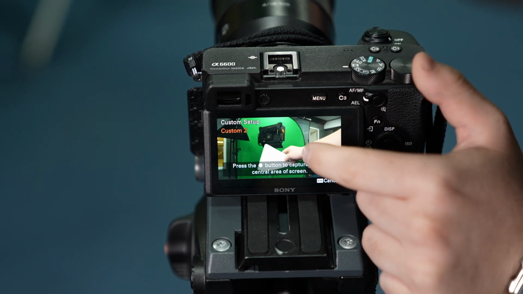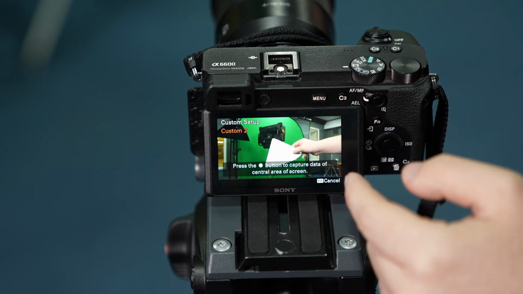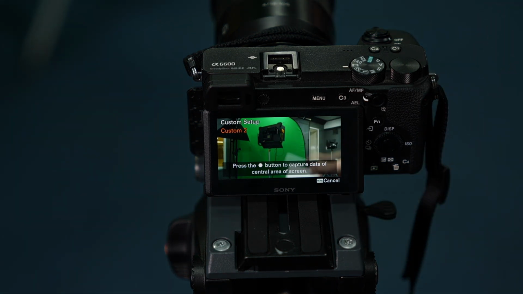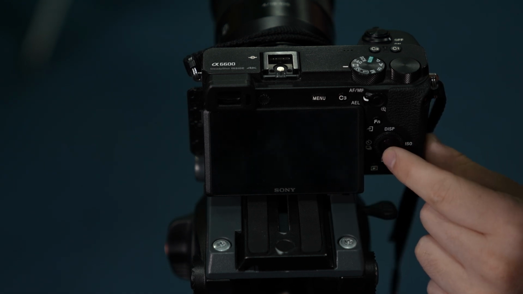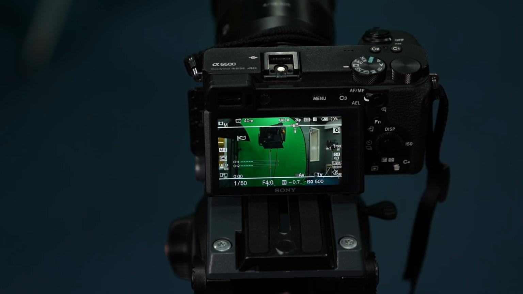Press the button. Can you see the round white sync in the center? We just don't see it here. Just a second. If you remove the cap, there you go. Yes, you have to point at the white sync. Press the button, and it will take a photo of this and correct the white balance for you.